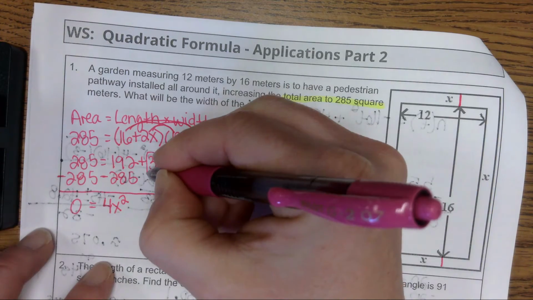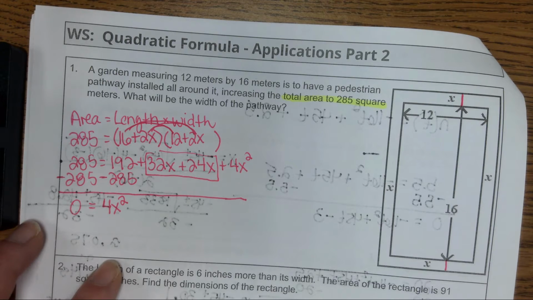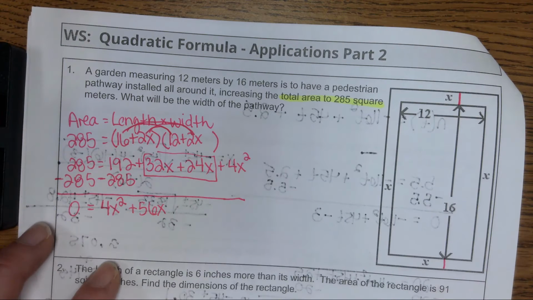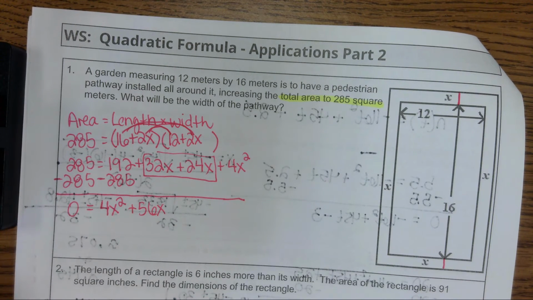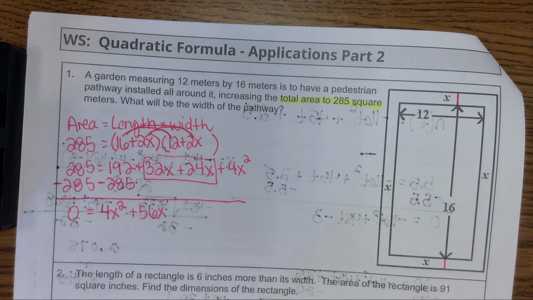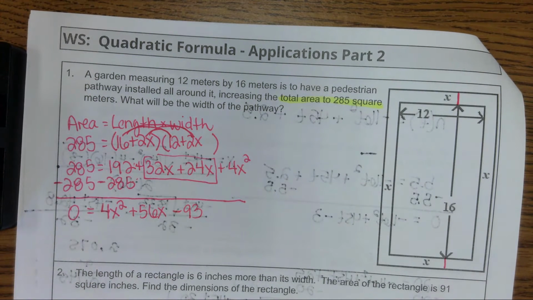What's 32x plus 24x? Good. 56x. And 192 minus 285, what is that? Somebody do that for me? What about this? 192 minus 285. Negative 93. Once we get to this point, nothing has changed. So we use the quadratic formula.